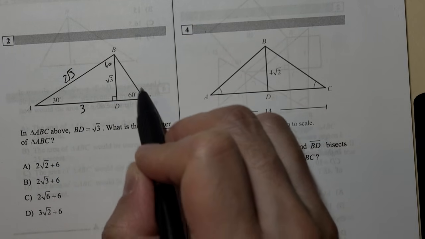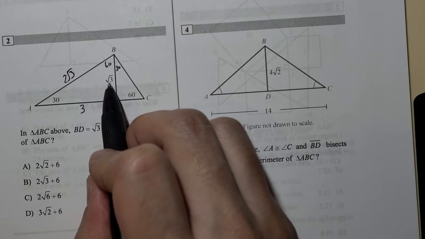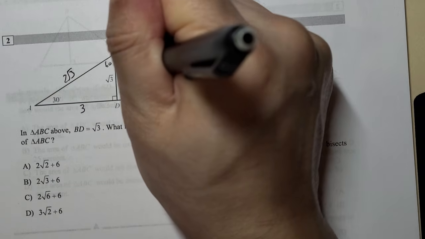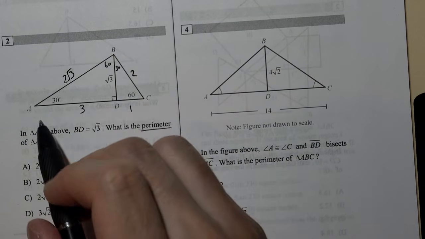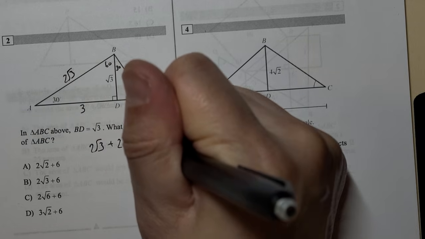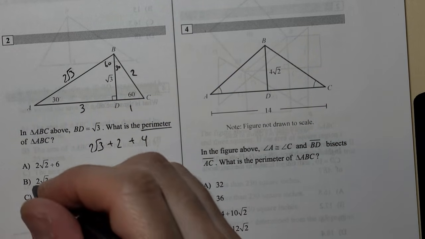Now we can solve for CBD. This is also a 30, 60, 90 triangle. If this side is root 3, then this side is 1, and this side is 2. Okay? See how quick it is if you know these special triangles well? So perimeter is the sum of all the lengths of the outside. So 2 root 3 plus 2 plus 4, which is 6 plus 2 root 3. Answer is B.